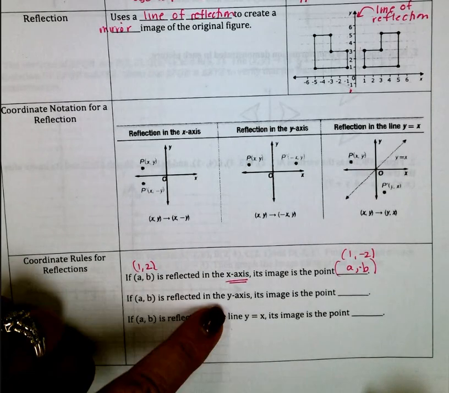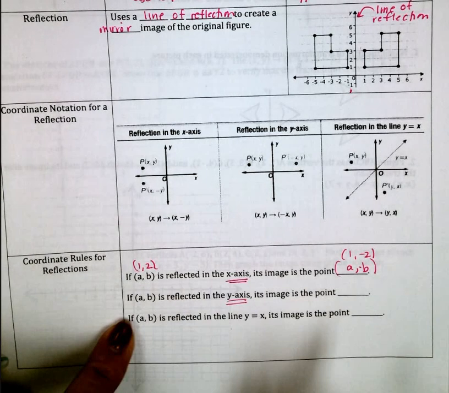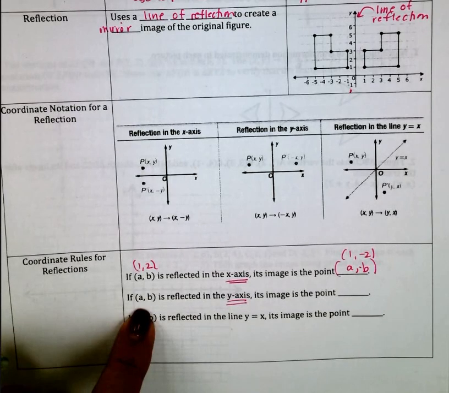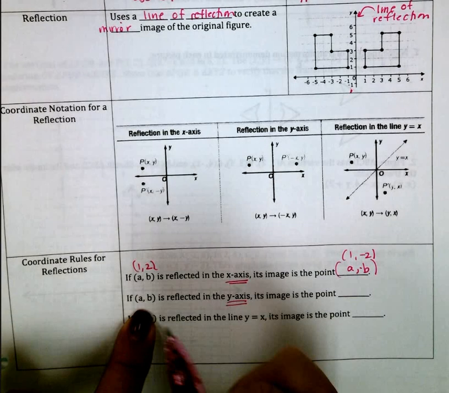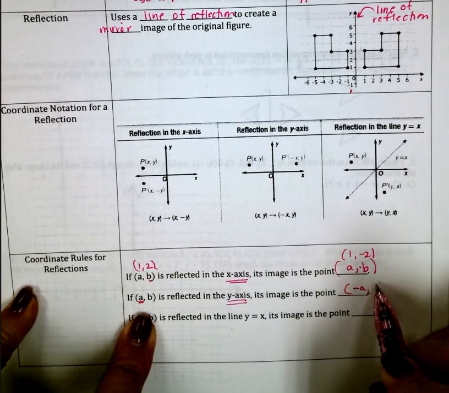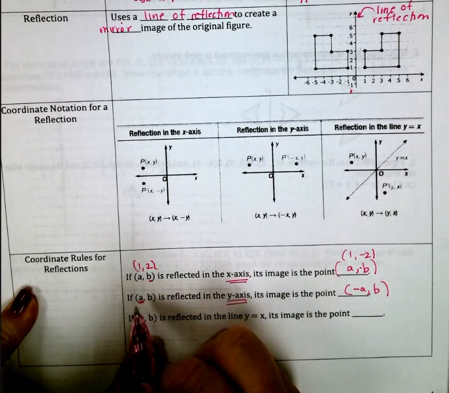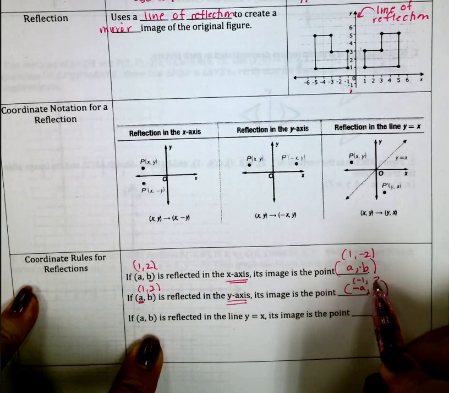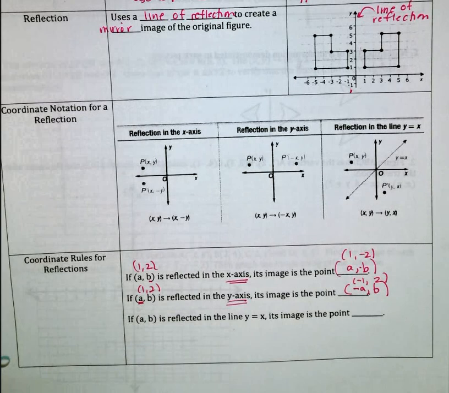If it's off the y-axis, which again is rare for what we're going to do, then it's a vertical shift, so only our a changes. It becomes negative a and the same b. So again, if you had 1, 2, then it would be negative 1, 2. The only thing that changes is the a, because that's the vertical line's direction.